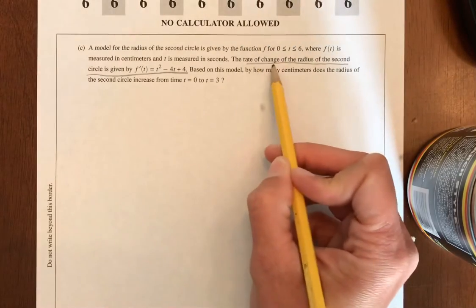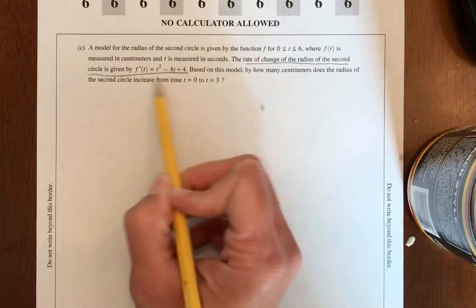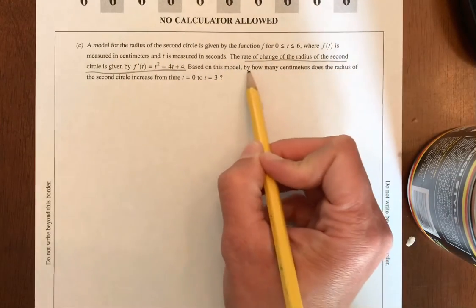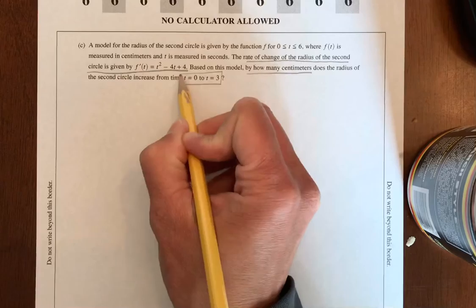So, rate of change of the radius. I'm going to think about this as another dr/dt. This is a rate function. Based on this model, by how many centimeters, okay, there's an amount, does the radius of the second circle increase from t equals 0 to t equals 3?